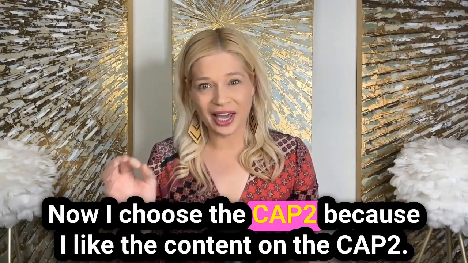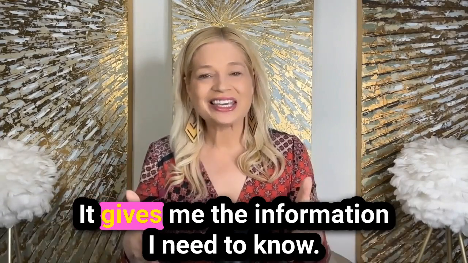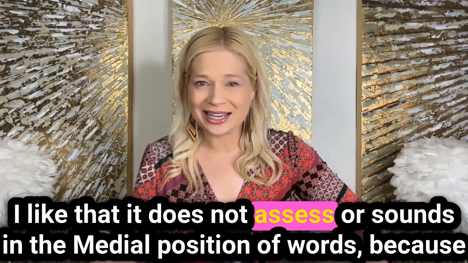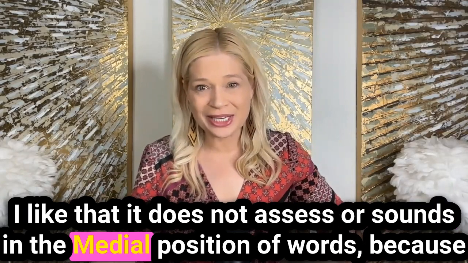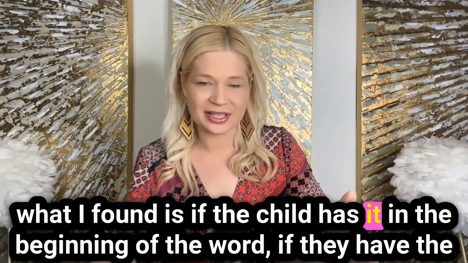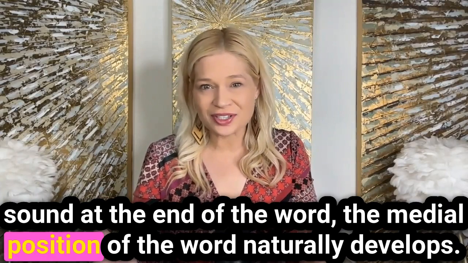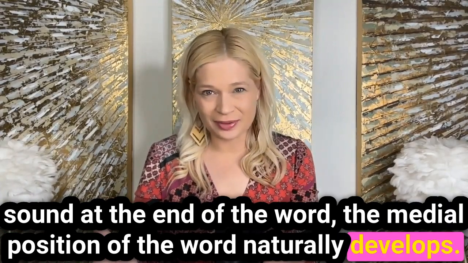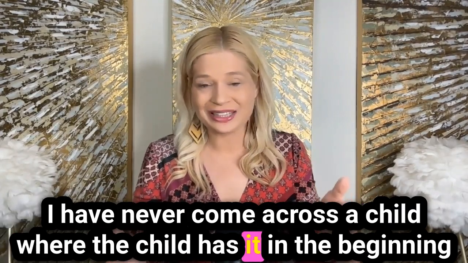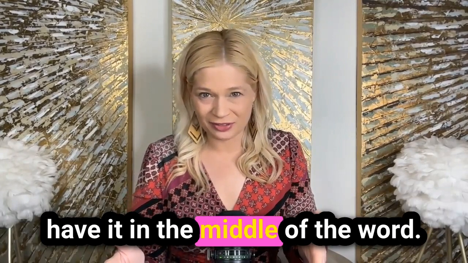Now, I choose the CAP-2 because I like the content on the CAP-2. It gives me the information I need to know. I like that it does not assess sounds in the medial position of words. Because what I found is if the child has it in the beginning of the word, if they have the sound at the end of the word, the medial position of the word naturally develops. I have never come across a child where the child has it in the beginning of the word and they have it at the end of the word and they don't have it in the middle of the word.